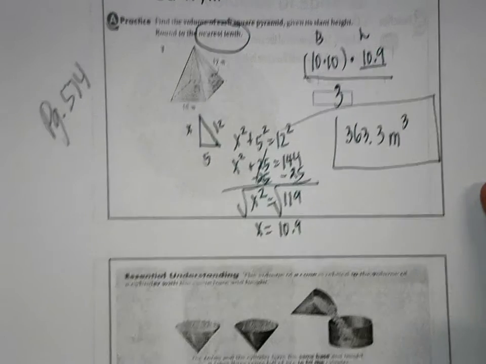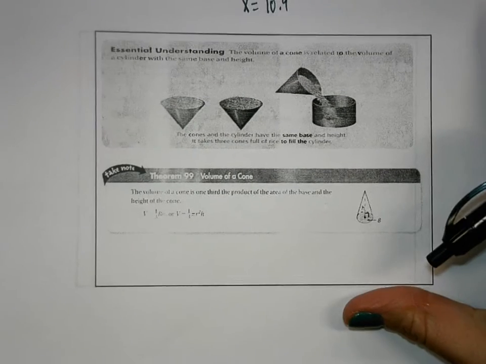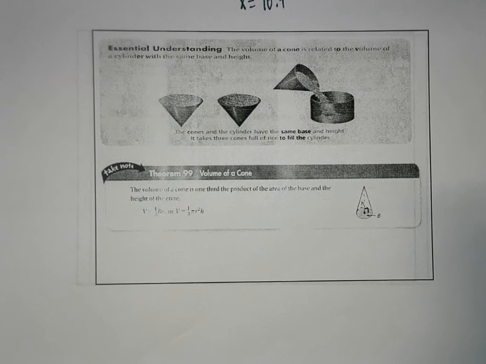All right, page 574. So now we have a cone. What is different about a cone from a pyramid? They're rounded. It has a different base. Okay? It is the same formula as a pyramid. It still goes up into that point. It is still a third of the volume.